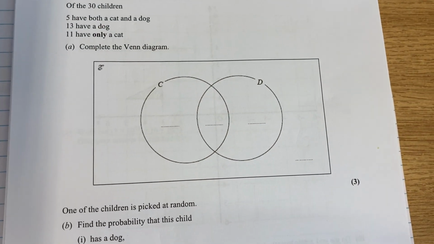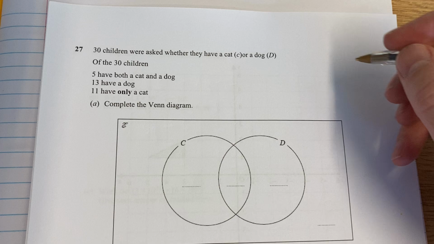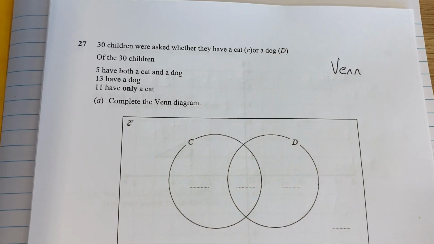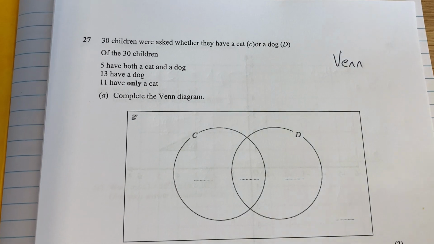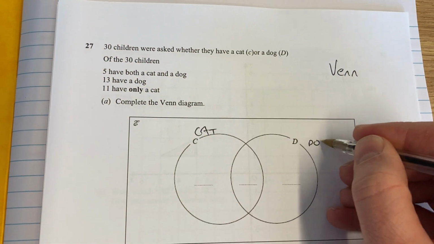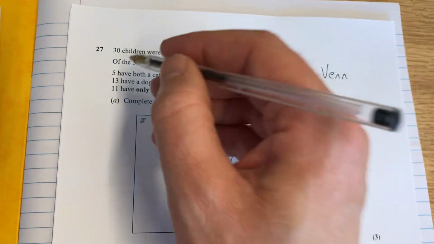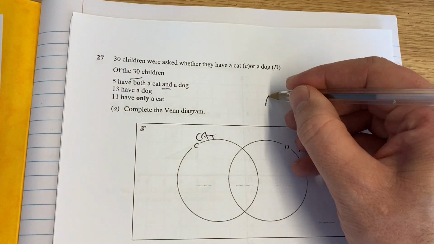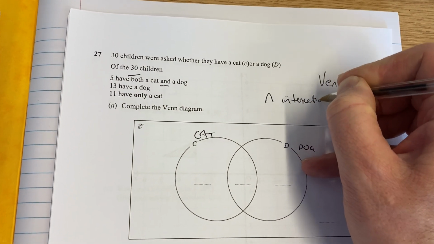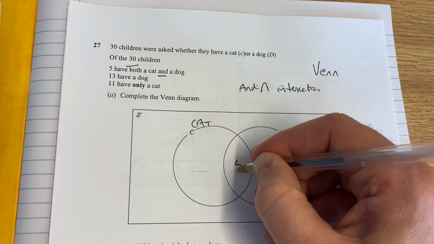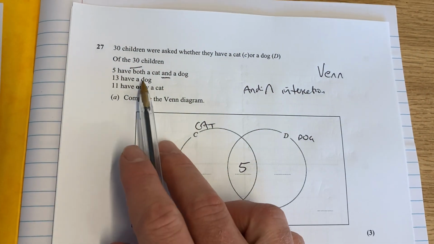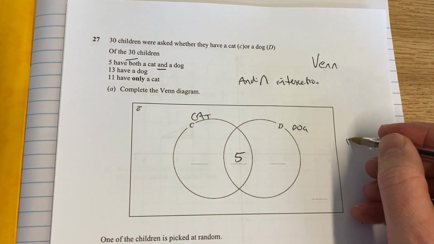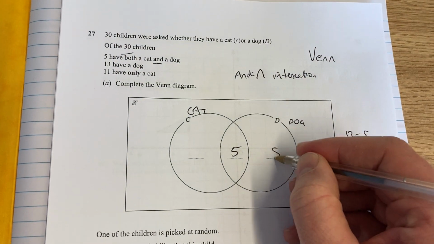Okay, let's go to this question here on Venn diagrams. Done lots of videos and shorts on that, so do have a look at that if you need some more help. 30 children are asked whether they have a cat, C, or a dog, D. Of the 30 children, so I know the total is 30, 5 have both a cat and a dog. So if they're and, that's the intersection. So that goes there. 13 have a dog, but not only a dog. So that could be including those as well. So 13 minus 5 is 8, so that goes there.